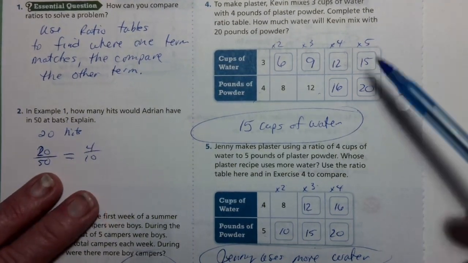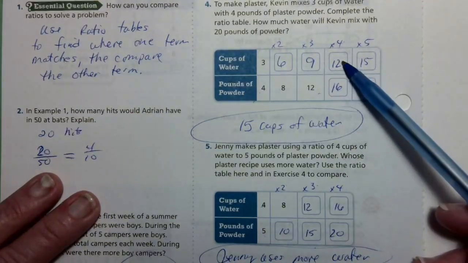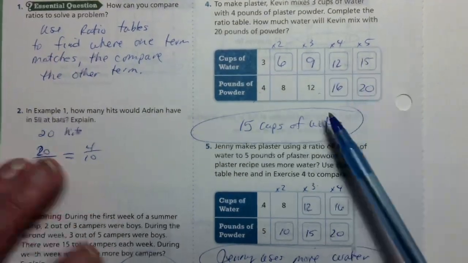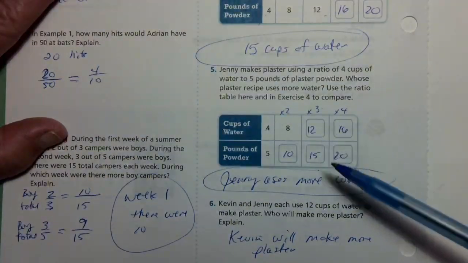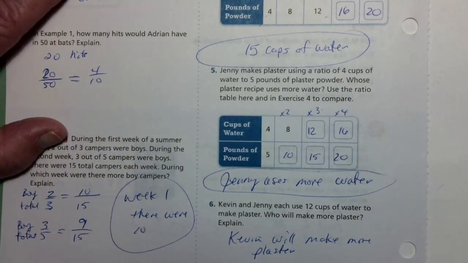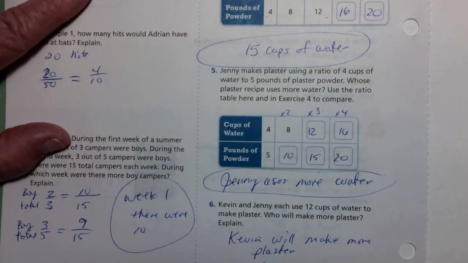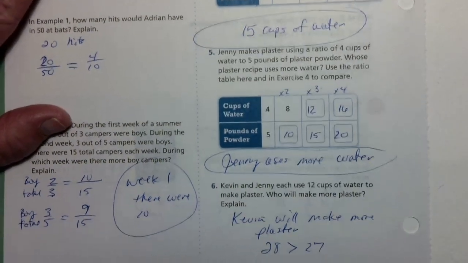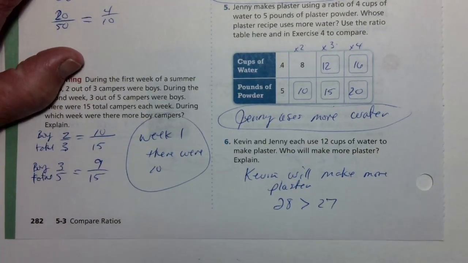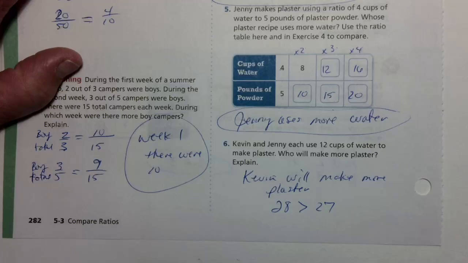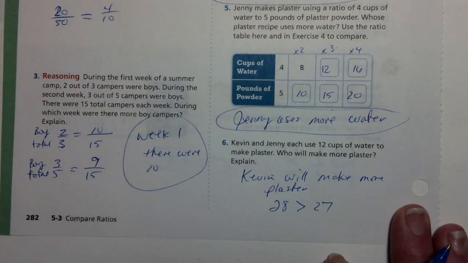Okay, so I found where this was 12, and I added these two numbers together. That's 10, 20, and 6 and 2 is 8. That's 28. For Jenny, 10, 20, 5 and 2 is 7. That's 27. 28 is more than 27, because 28 is greater than 27. There's my rationale. Because one's going to use more powder than the other one.